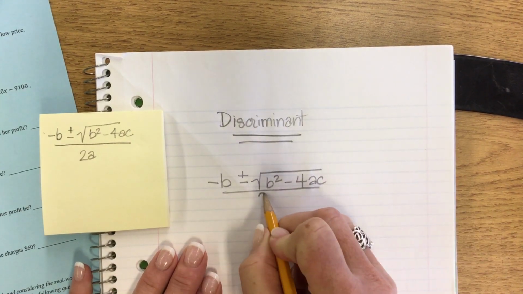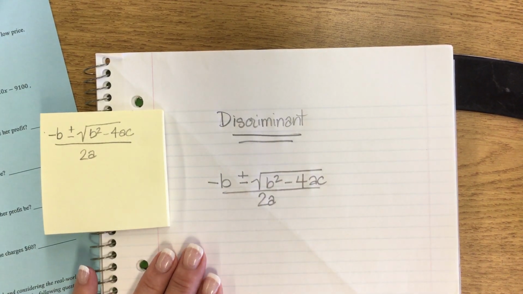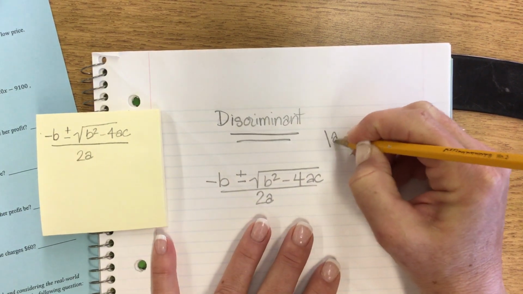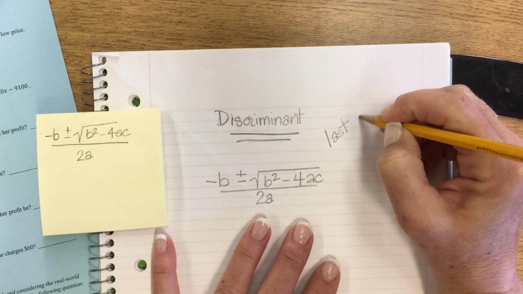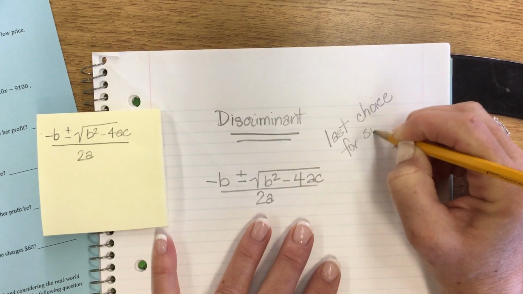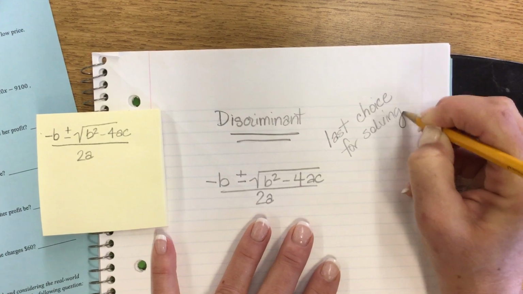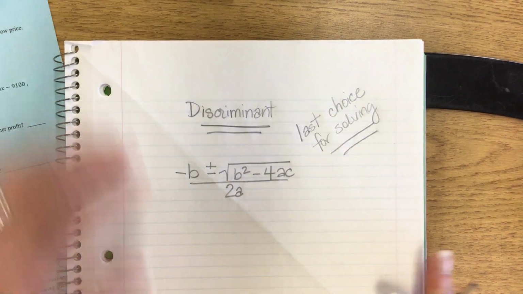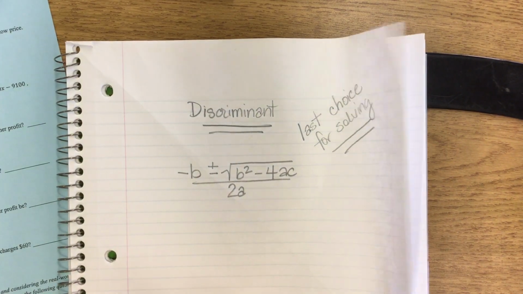A lot of you took notes. If you took notes yesterday, don't even bother putting that in there. Just remember, this is a last choice for solving. It is yucky, it is long, and we don't need it, especially when we can factor. Just so you have it.